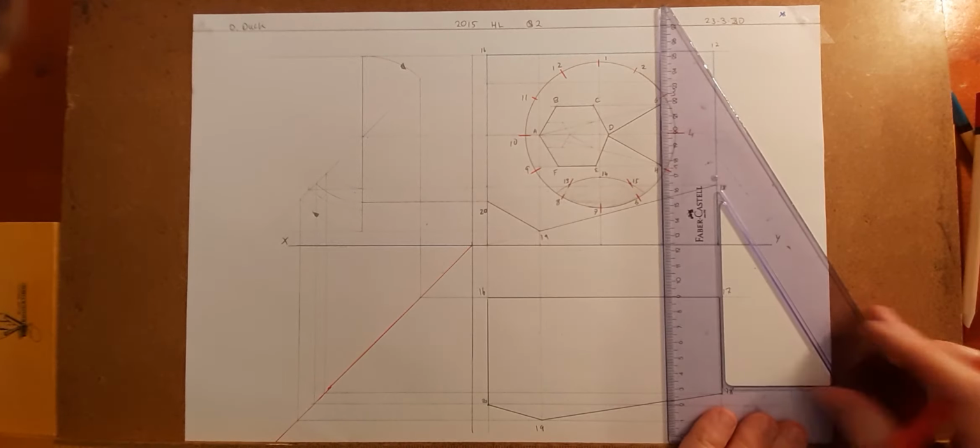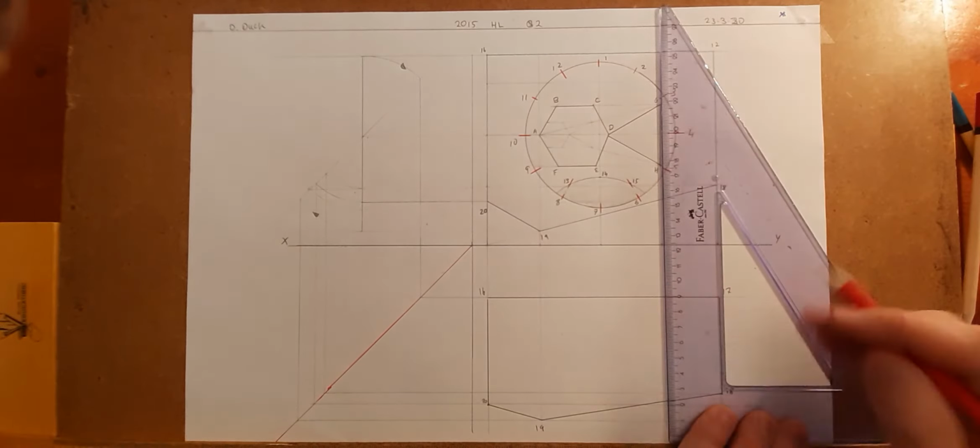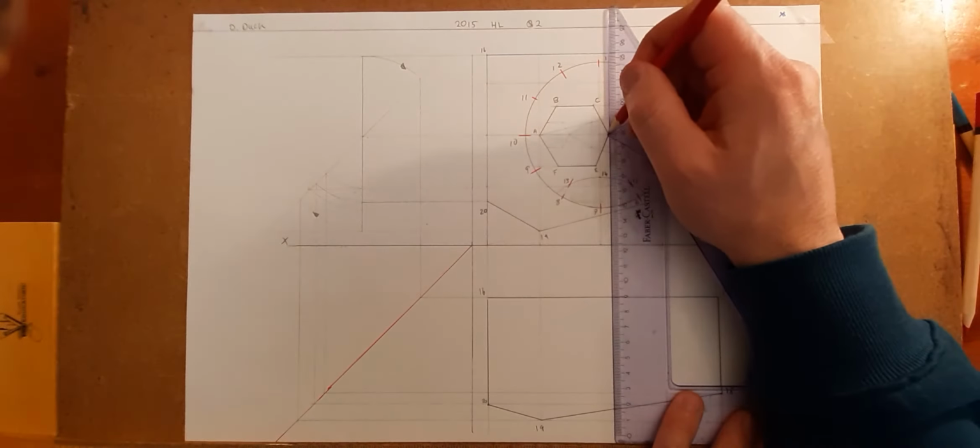Now, it's up to yourself, I'm going to do this guy first, the triangle and the hexagon.